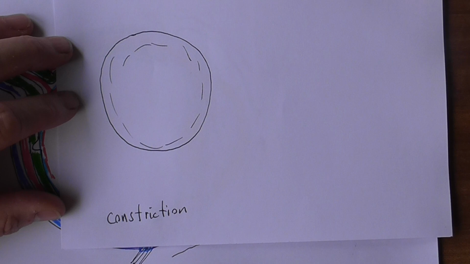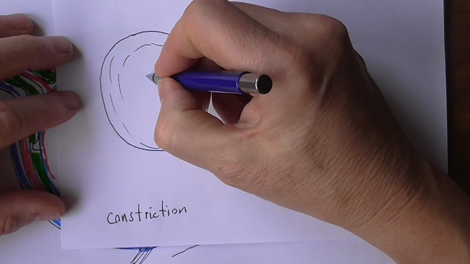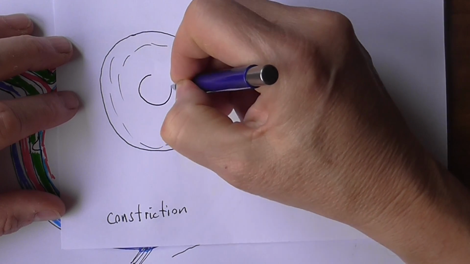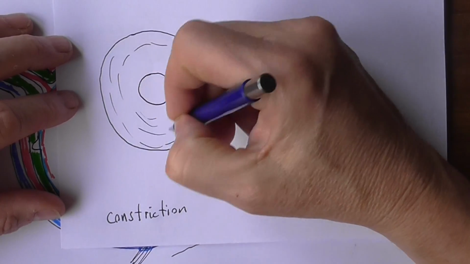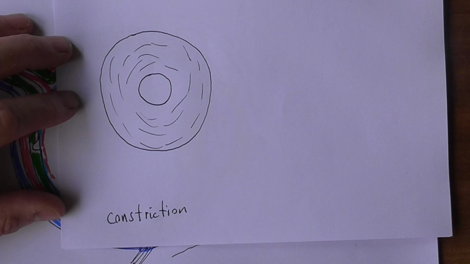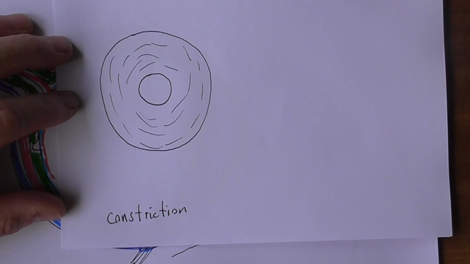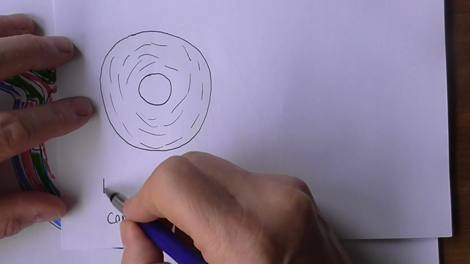These are called the sphincter pupillae muscles. So as these contract, that's going to reduce the size of the pupil. So contraction of the sphincter pupillae muscles will bring that in. And this is a parasympathetic activity.